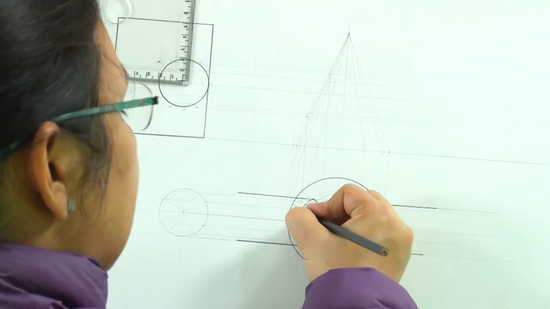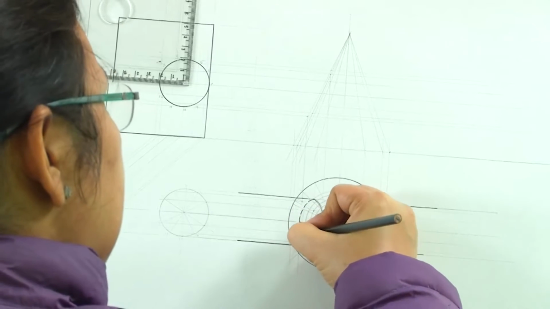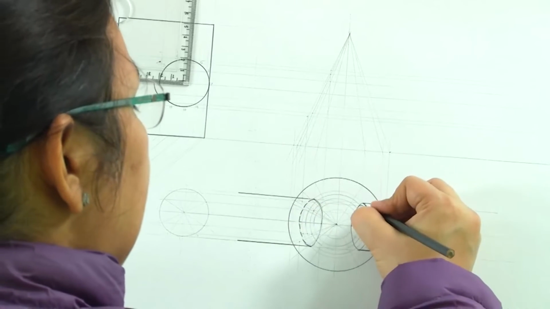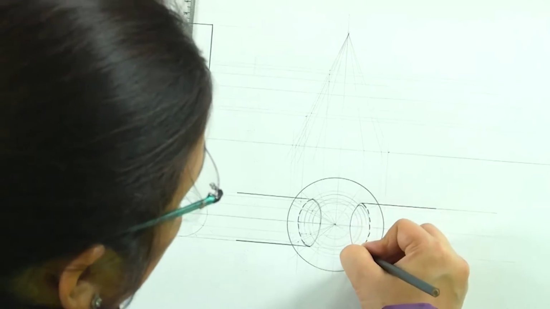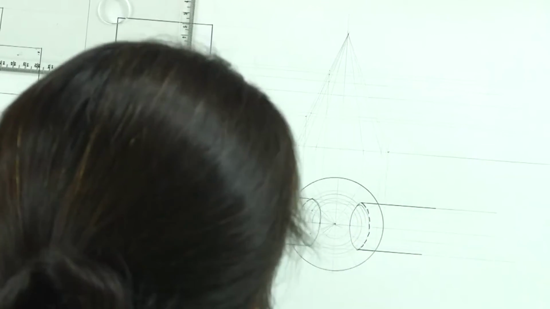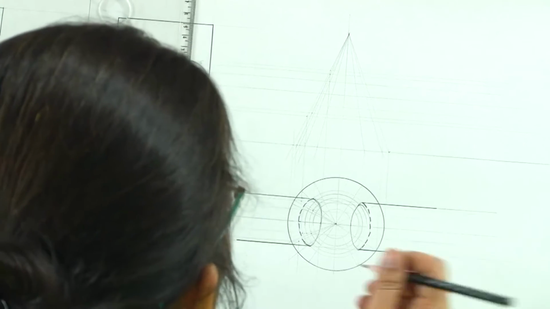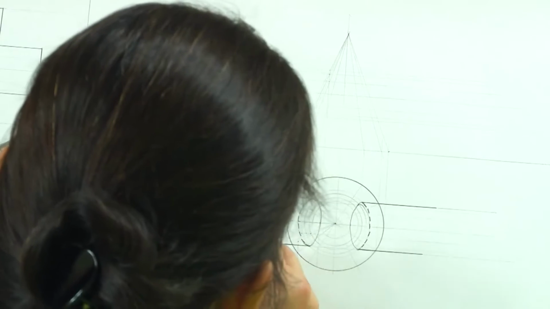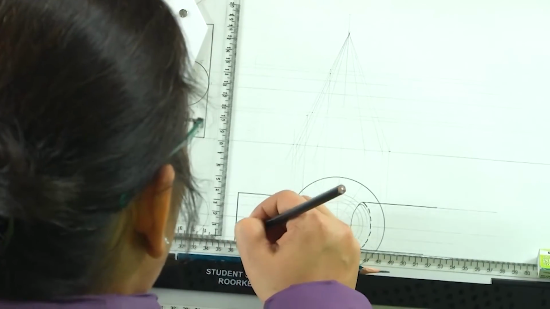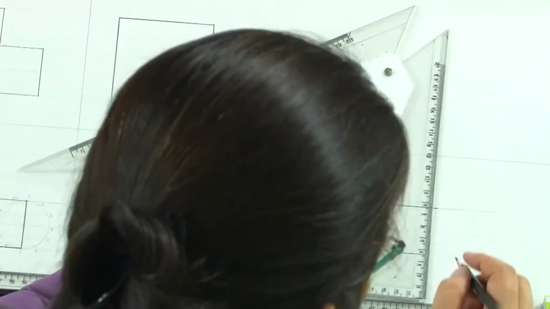So, we just get it like a hidden line here. And this is the cylinder because it was parallel to VP and HP both.